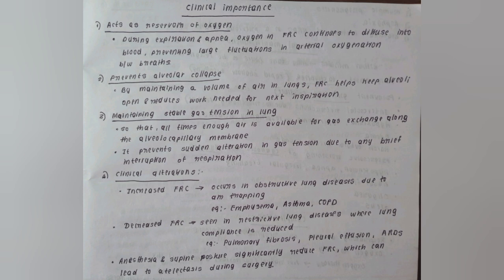inspiration. The third point is maintaining stable gas tension in the lungs. So at all times enough air is available for gas exchange across the alveolar capillary membrane. It prevents sudden alteration in gas tension due to any brief interruption of respiration. It's almost similar to the first point. The last point is clinical alteration.